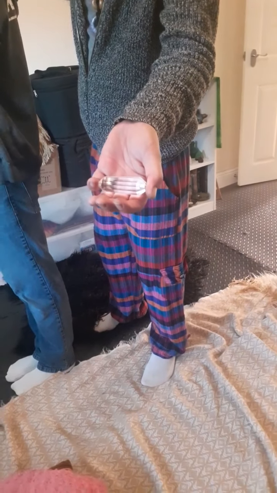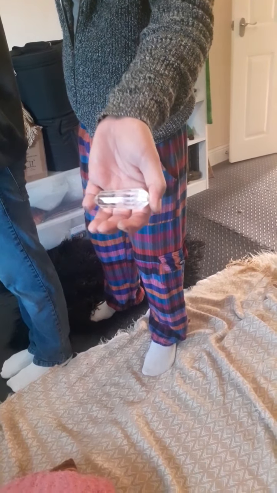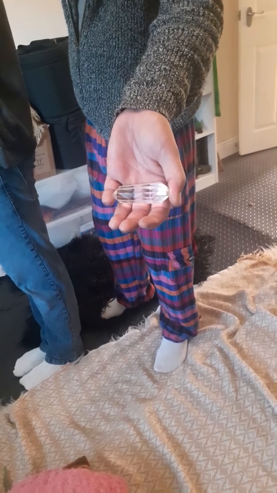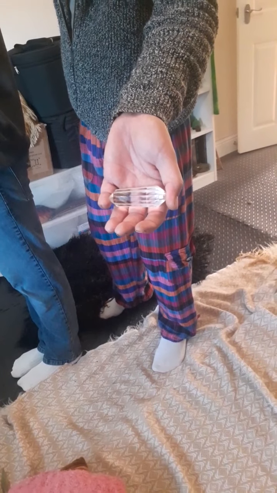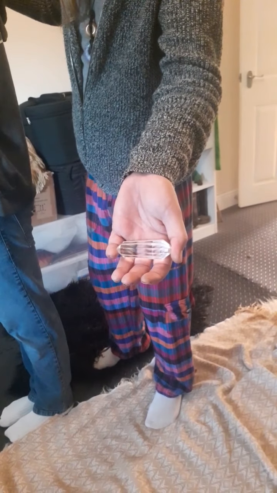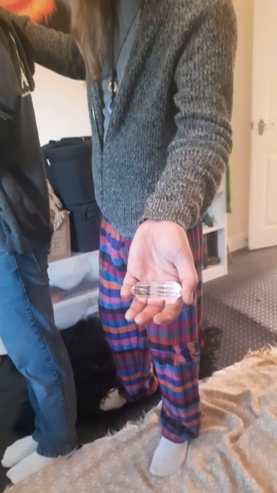Now at this point, I'm going to put the crystal in my hand, balanced between my thumb and my little finger like that. So I'm cupping the points. This is very important. This will hold the entity in the crystal once it's been extracted from the person.